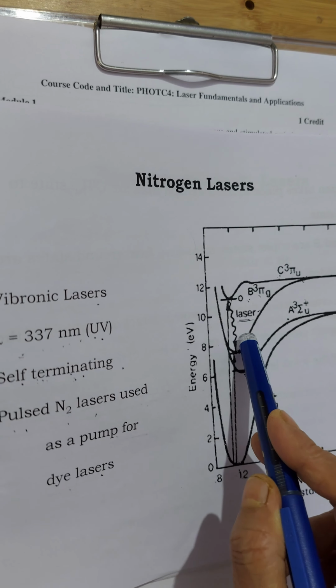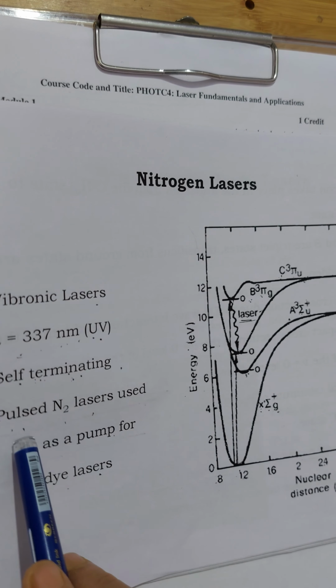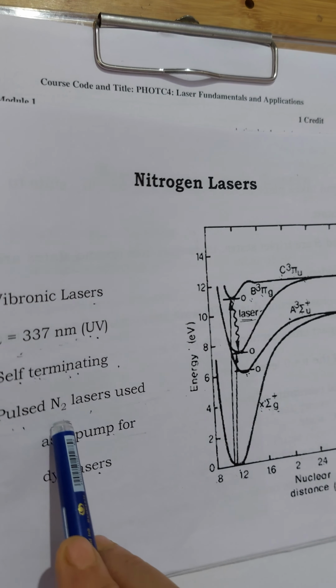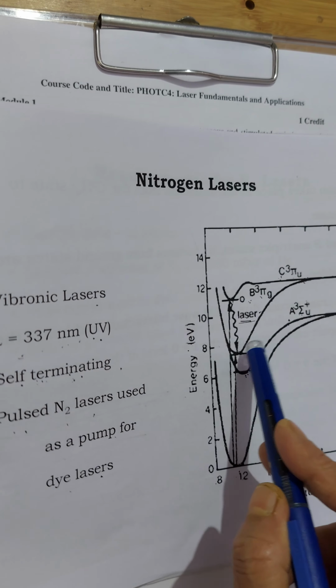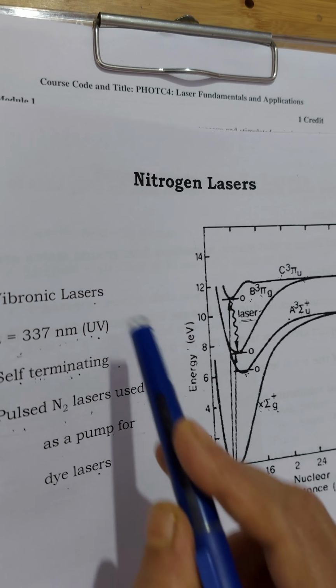So it can be made to operate on a pulse basis. So here we have written the pulsed nitrogen laser used. This requires the duration of the electric pulse to be shorter than 40 microseconds. The laser pulse lasts only 7 to 10 nanoseconds, a very small time, and it is self-terminating. So here I just mentioned the points. It is a vibronic laser, the wavelength in this case is only 337 nanometers in the ultraviolet range, it is self-terminating, and this is a pulsed nitrogen laser.